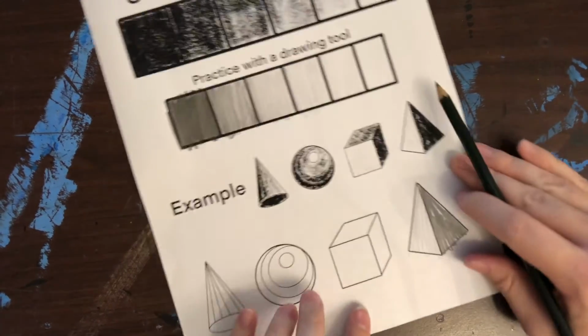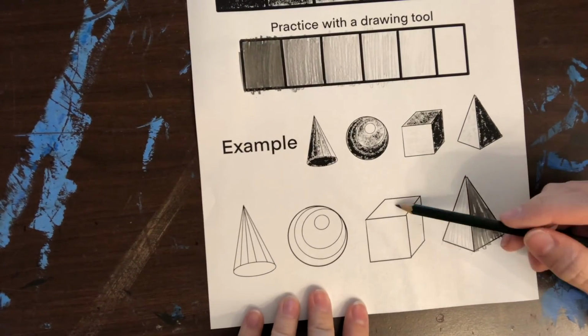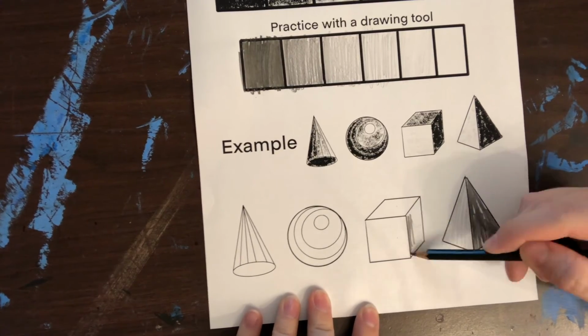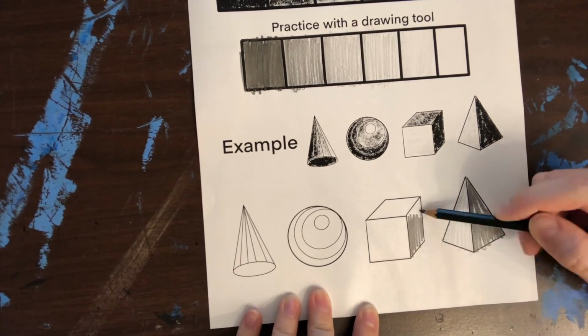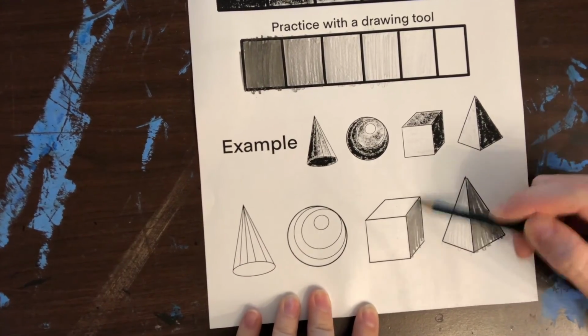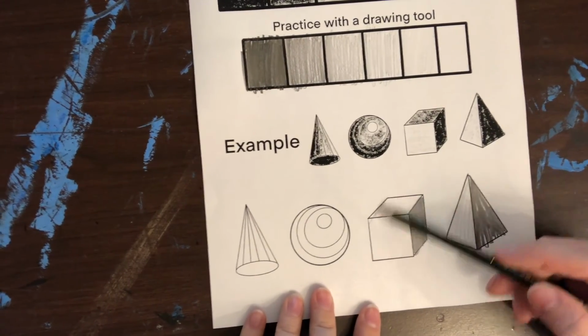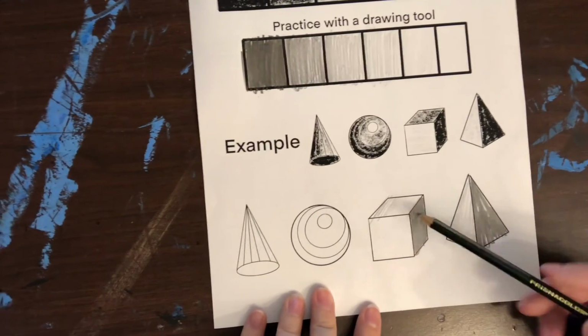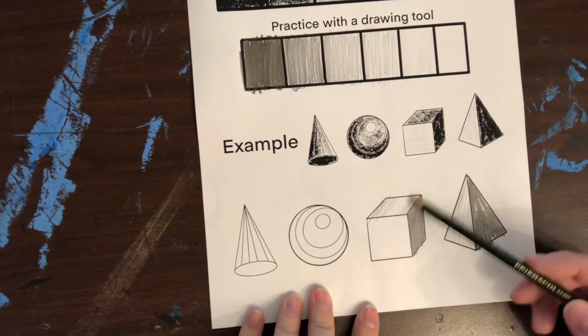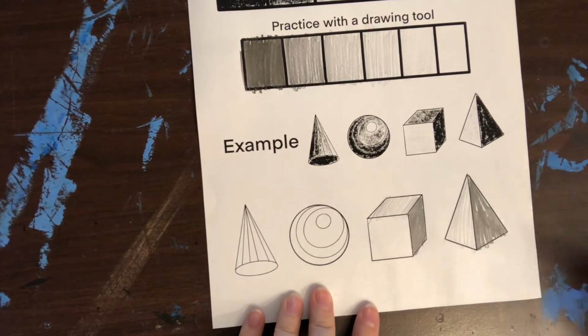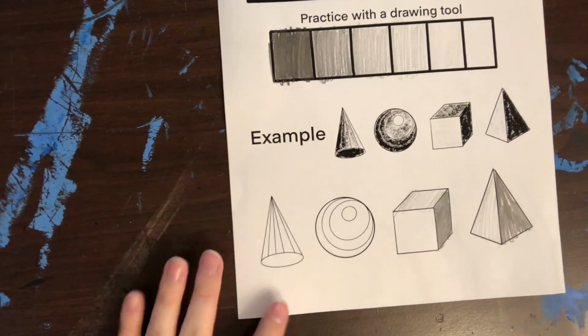On this one, we have 3 sides to deal with, so we're gonna do a dark, medium, light. So on the dark side, I'm gonna press as hard as I can. On the medium side, I'm just gonna press medium. And then on the front side, I will just leave it white.